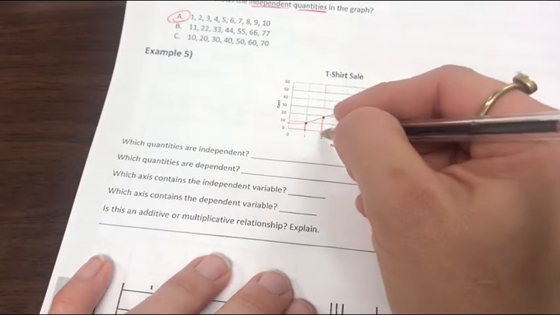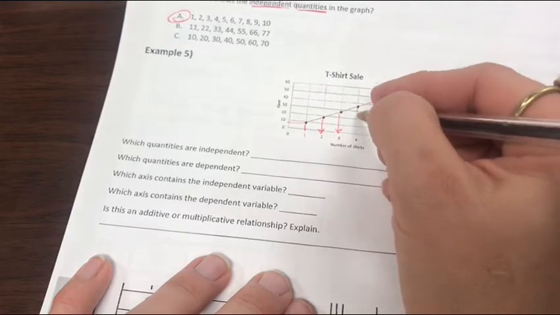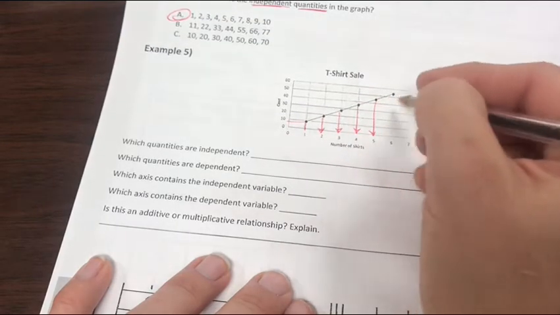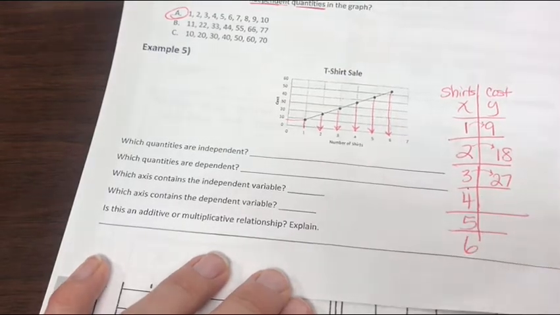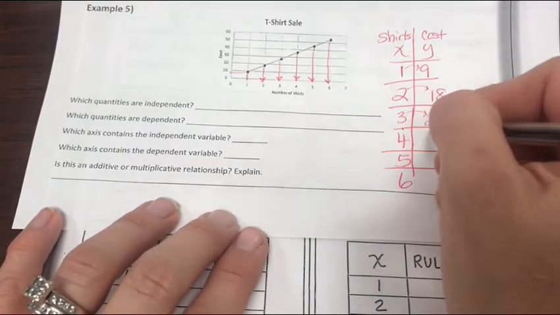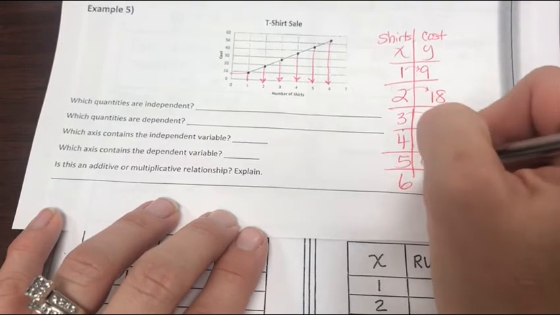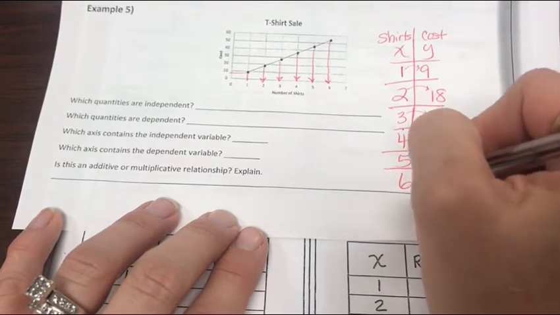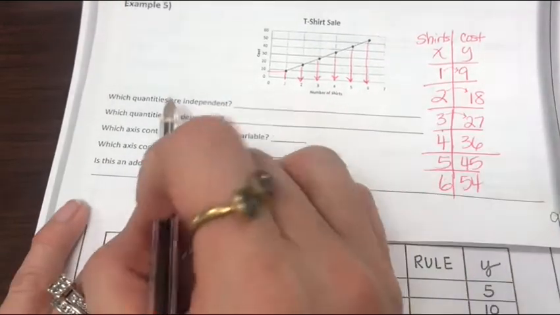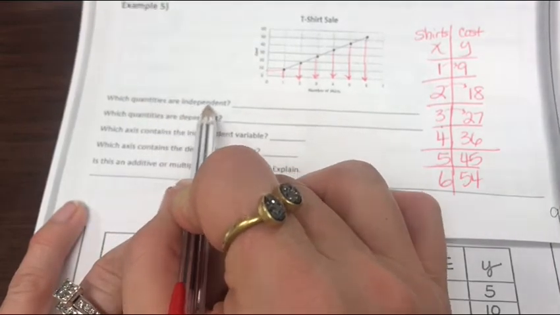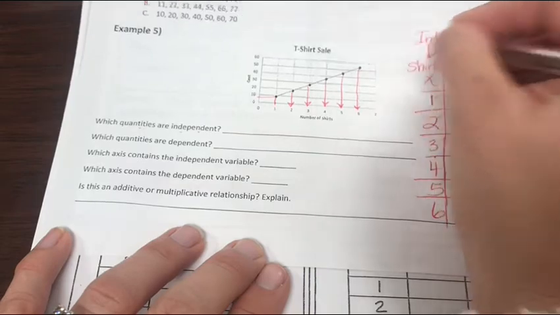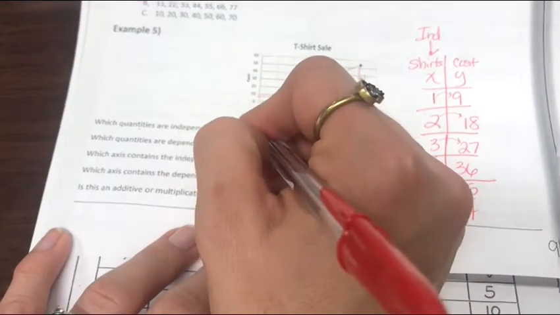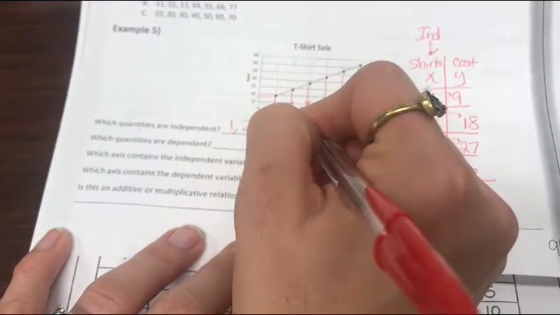Okay, and I'm getting my x values from where these dots are right here. I'm not just making them up. So we have 5, 6. So times 9, times 9, times 9. So my quantities that are independent, okay, are my x values. So 1, 2, 3, 4, 5, 6.